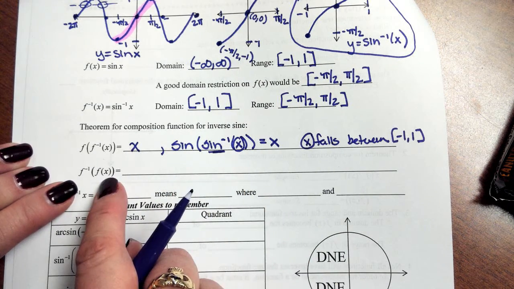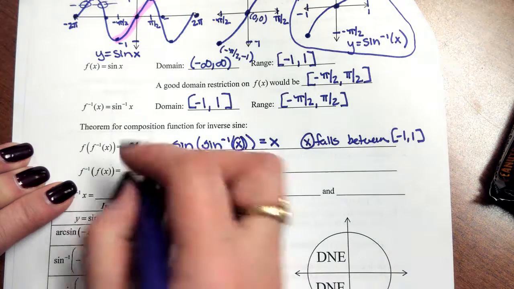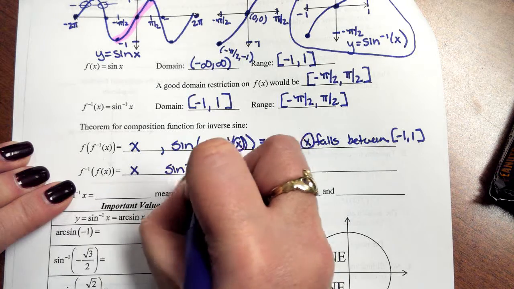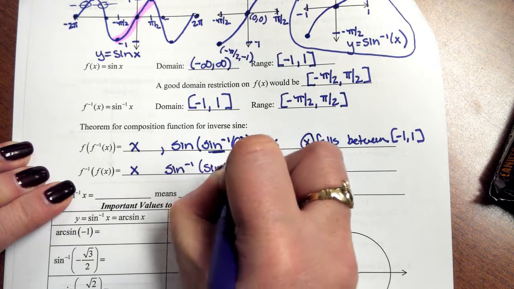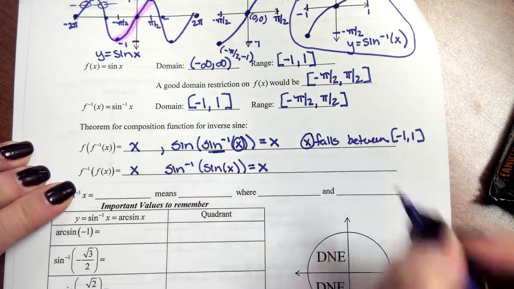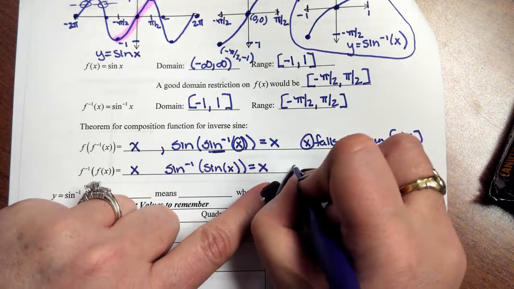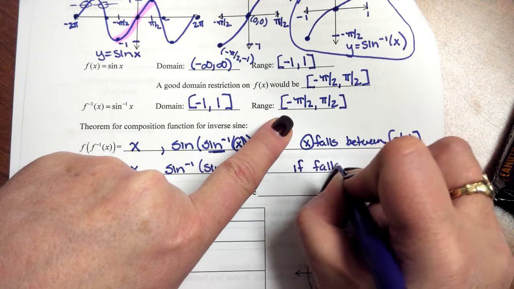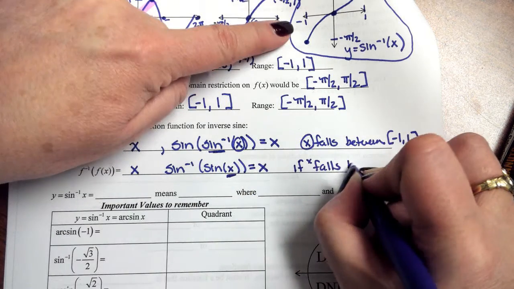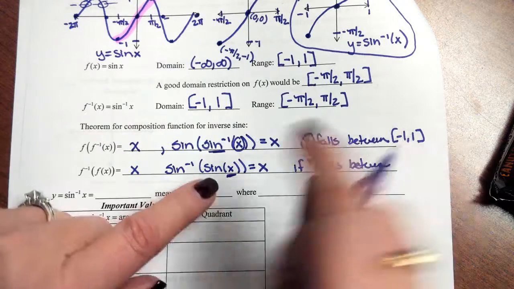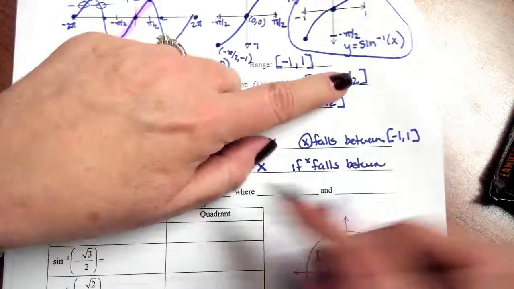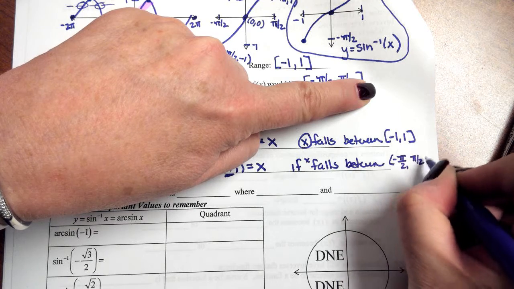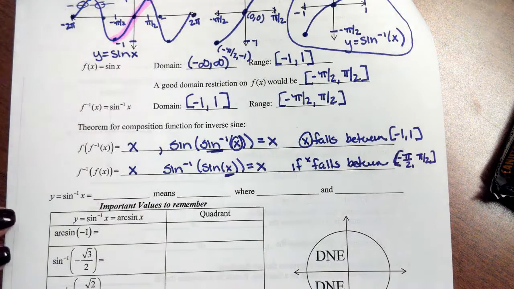Remember, you can do this composition either direction to give you x. So if I take my inverse sine and I do a composition with sine of x, it's only going to be equal to x if x falls between whatever the restricted domain of sine of x is going to be, which is negative pi over 2 to pi over 2. And we'll take a look at that and what we mean by that in a minute.